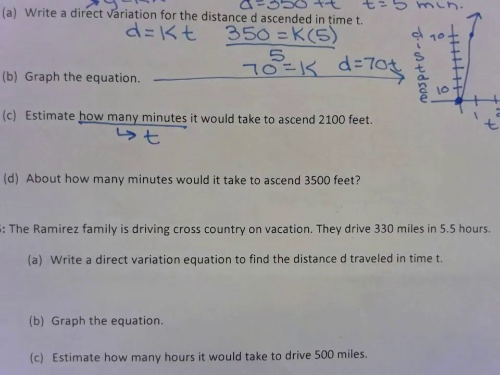So we're going to take my D equals 70T, and we're going to solve it for t. Now, to solve it for t, they also tell me what other information? Read it. How many minutes it takes to ascend 2,100 feet. What other information do they tell me?